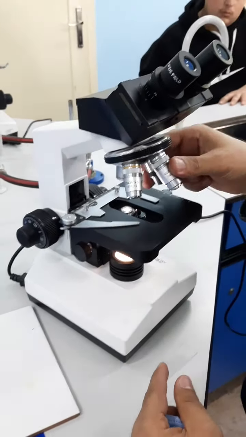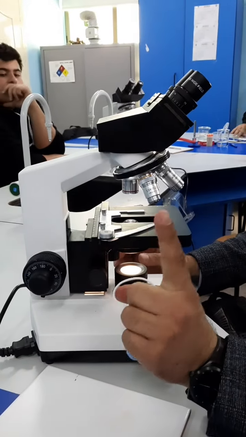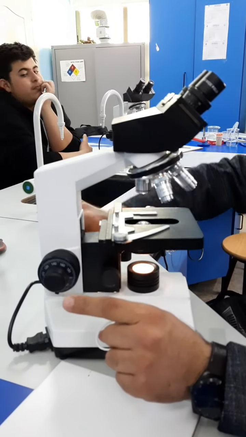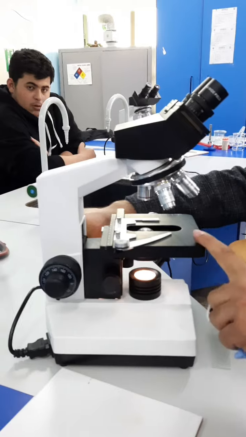In order to do that, you simply use the coarse adjustment. This knob right here is called the coarse adjustment, while this one right here is called the fine adjustment. Coarse adjustment and fine adjustment. So in order to use the microscope, step number one, you put the stage to the bottom.